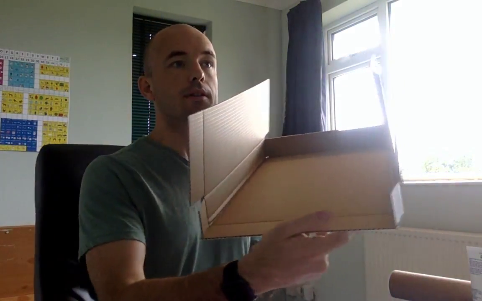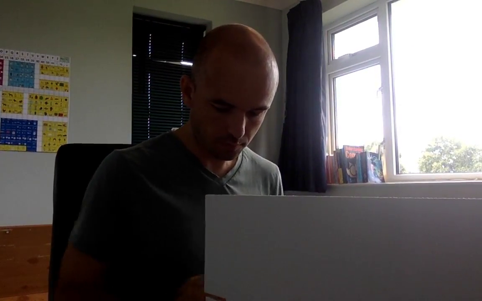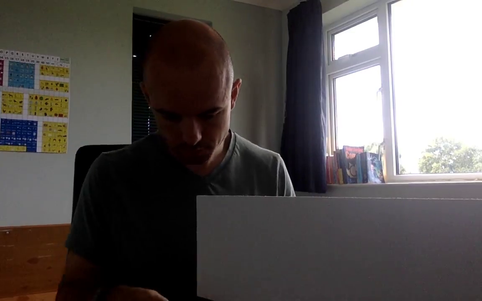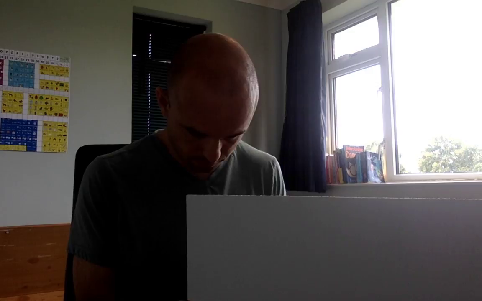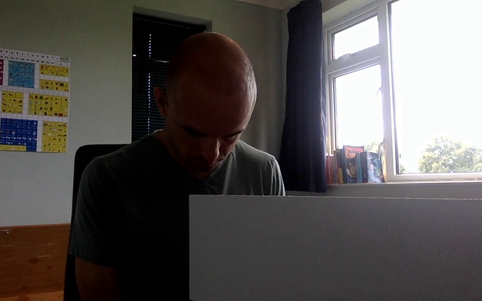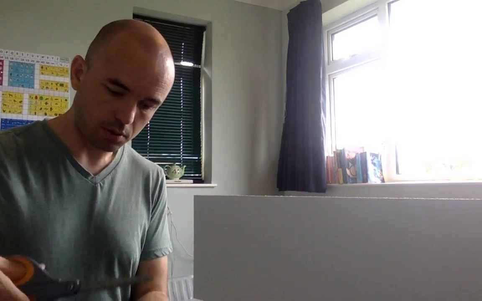One side done. Easy with that. So I've got three places I want to send this. I want to make sure it's done properly. So I'm going to make up the boxes first, and then we're going to put the stuff in them.